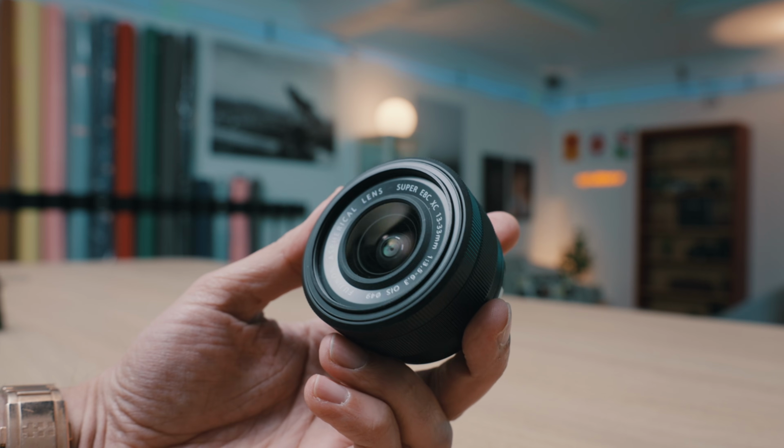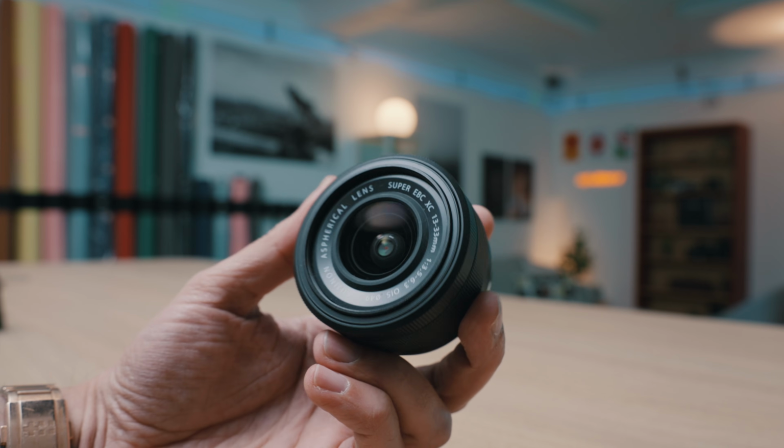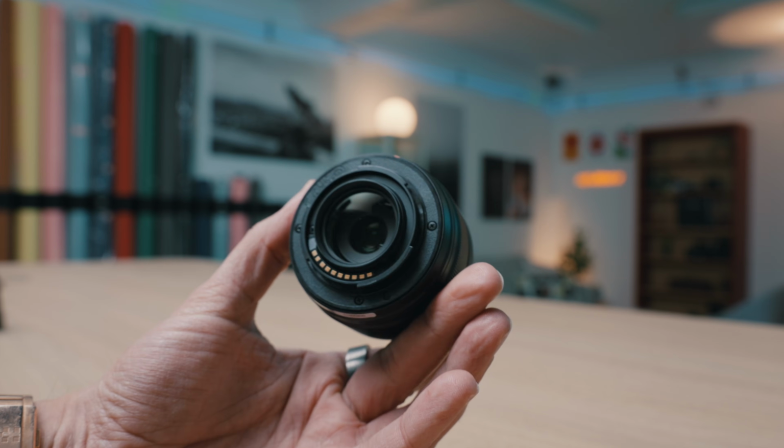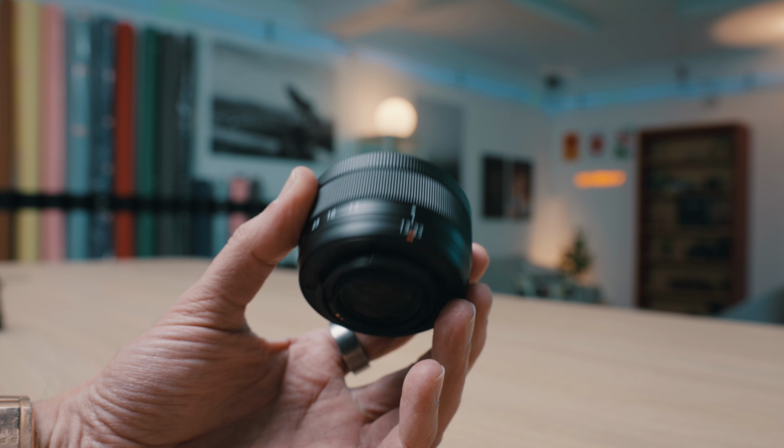Let's have a look at the new lens they released. This is an XC 13-33mm. Very interesting choice from Fuji. Sometimes they come out with lenses like this, not totally sure entirely why, but what you're getting is a 13mm, which is pretty wide. It's great, for example, if you want to shoot a landscape, and you go to 33, which is not bad for street photography. So it is a bit of a versatile outdoors type of lens for beginners.